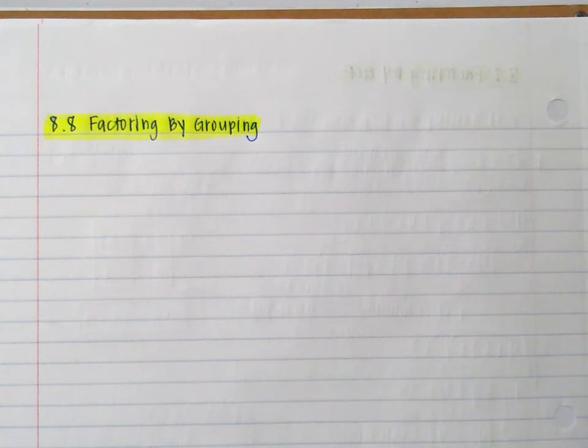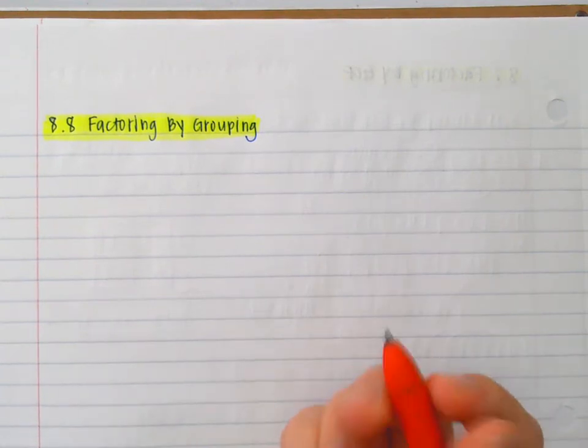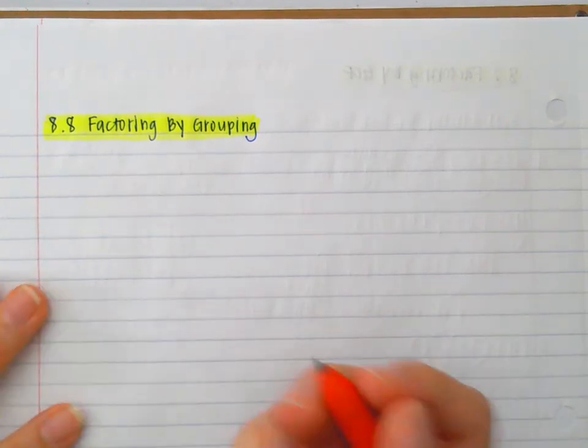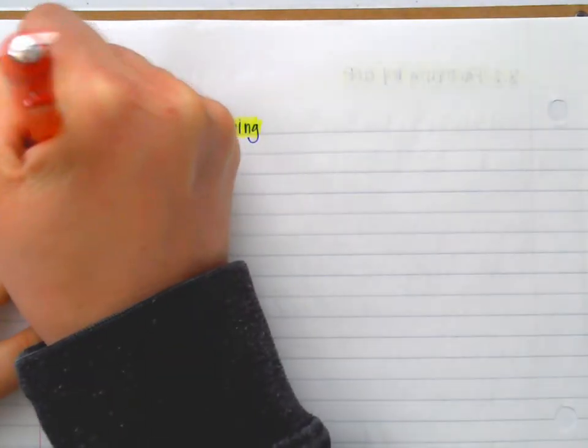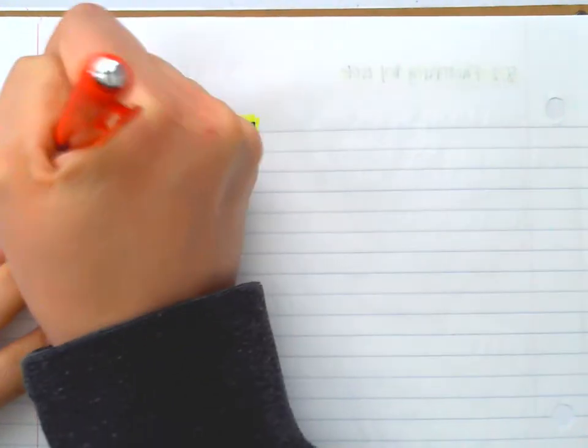We're going to be using it throughout this entire factoring unit. What we're going to be focusing on right now is that we use this method when factoring only a 4-term polynomial. So I'm going to write that as a little asterisk here.